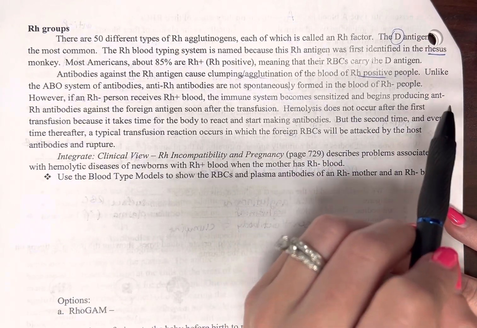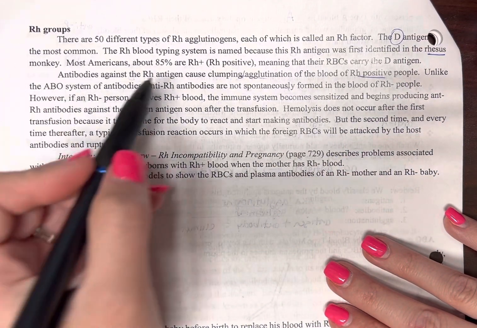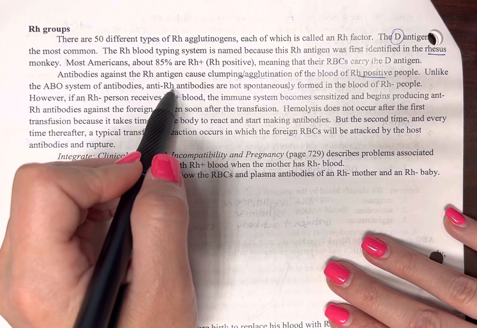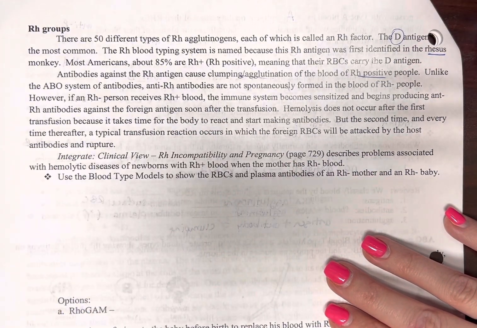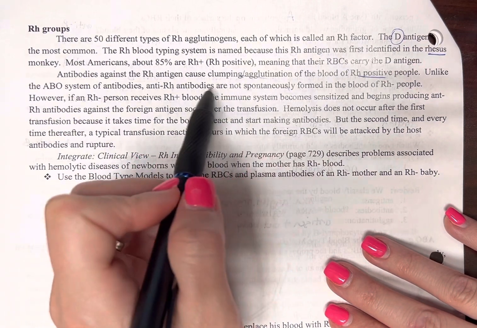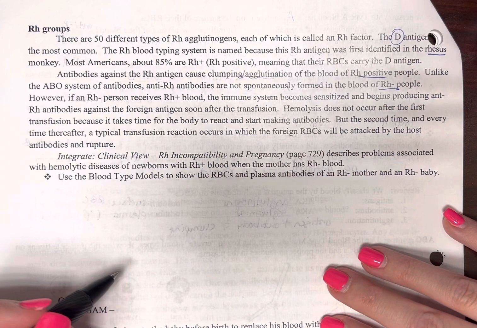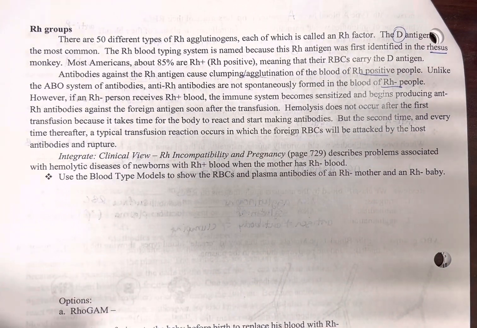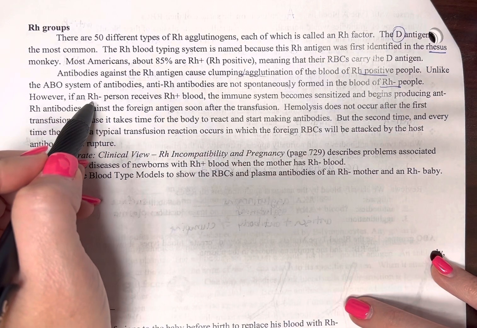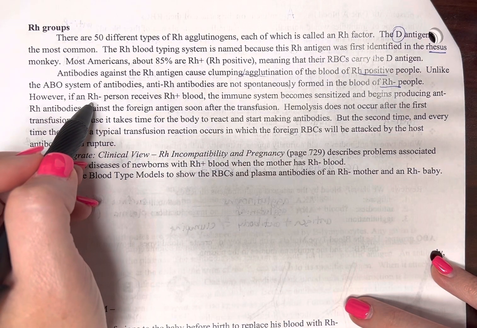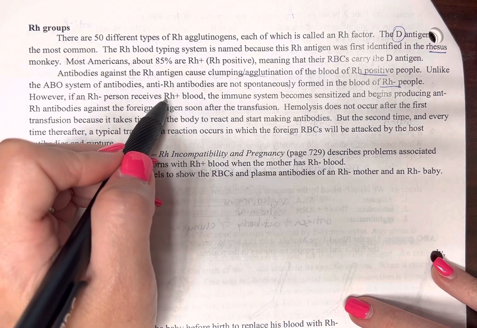Now, here's what's different. Unlike our ABO, anti-RH are not spontaneously formed, meaning you're not born with them. Anti-RH antibodies don't naturally happen in our Rh negative people. It has to be triggered first. So if somebody who is Rh negative has never had a blood transfusion or anything, they get Rh positive blood, they're going to be okay the first time.